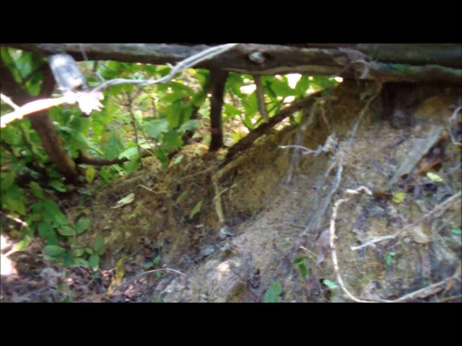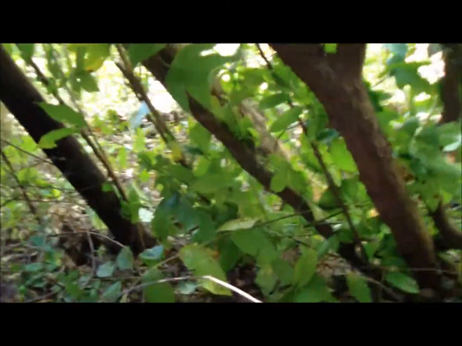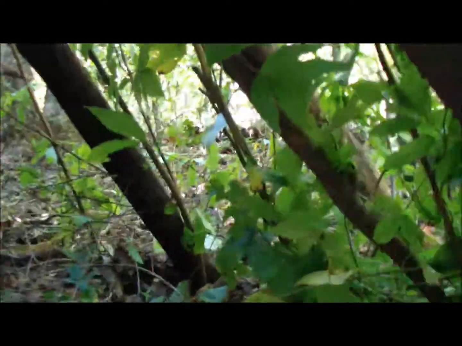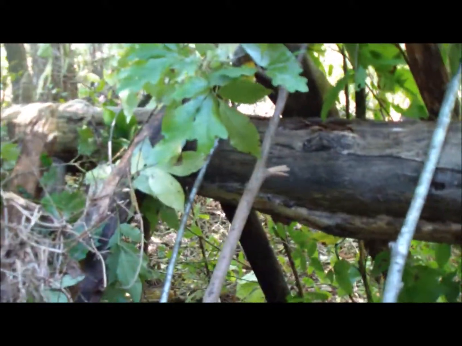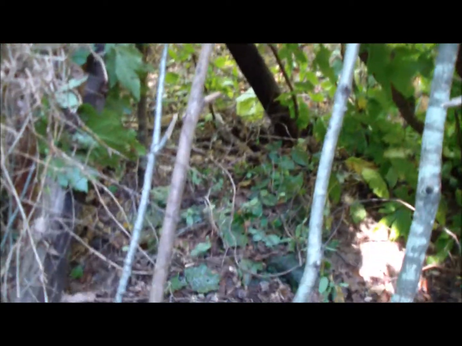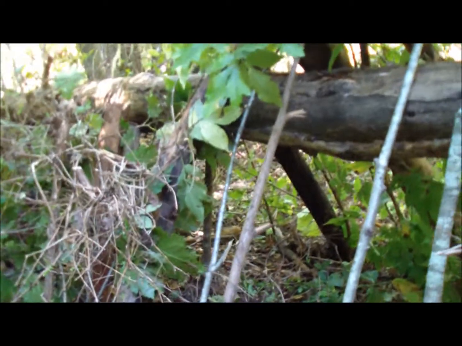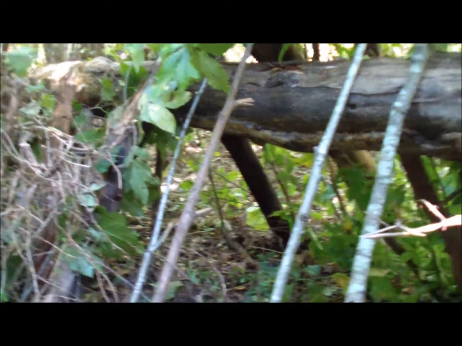Alright, within 20 minutes I've managed to put up a pretty good frame here. If you look, I got this side framed. Now what this is kind of becoming is an A-frame. This natural log right here. Stack these branches here to create this frame. And 90% of it was all dead wood within 10 feet from me.